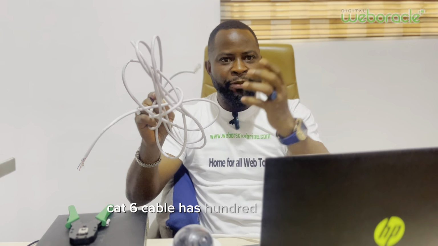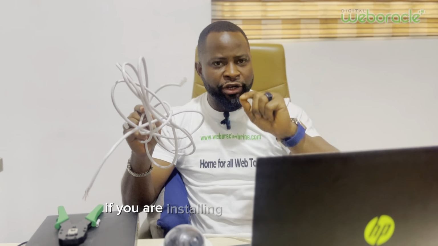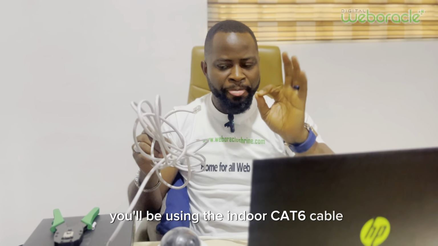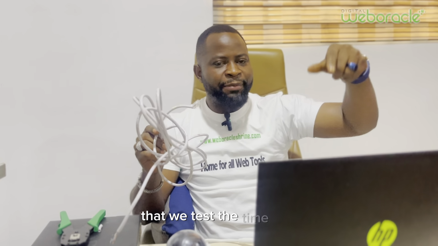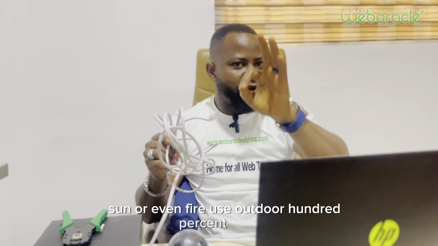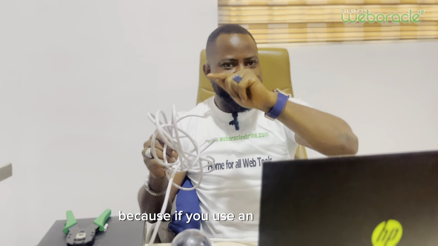Cat6 cable, 100% copper, comes as indoor and outdoor cable. So you need to understand, if you are installing your camera inside the house, you'll be using the indoor Cat6 cable. If you are installing the cameras outside, where they face rain, sun, or even fire, use outdoor 100% copper cable. So even if there is sun or rain, it won't affect your camera. You need to understand the difference, because if you use an indoor cable on an outside camera, you'll have issues. Once there's rain or sun, it affects the camera.